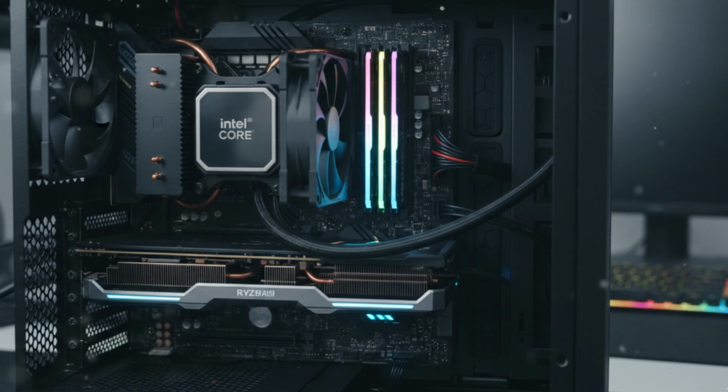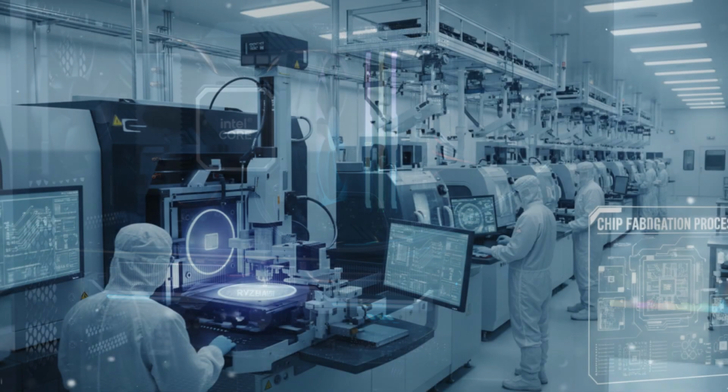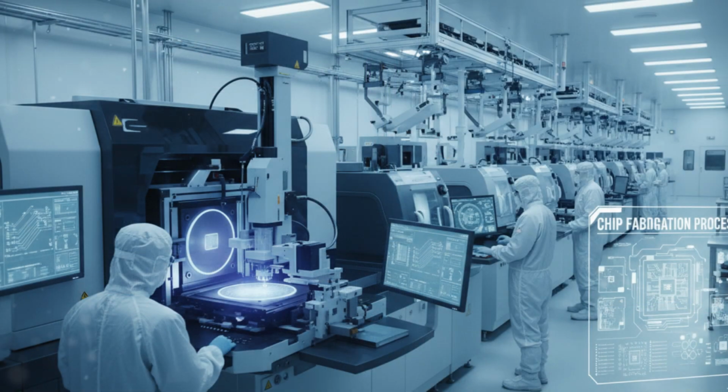The transistor count in chips has grown from 2,300 in 1971 to over 200 billion today, an increase of nearly 100 million times in just over 50 years. This exponential growth has enabled advances in medicine, communication, transportation, entertainment, and virtually every other field of human endeavor. It has changed how we work, how we play, how we learn, and how we connect with each other.